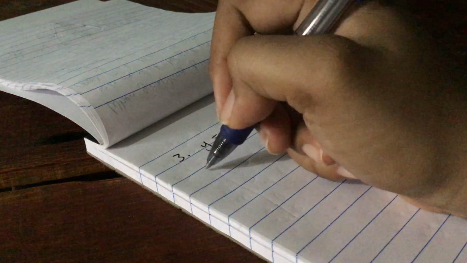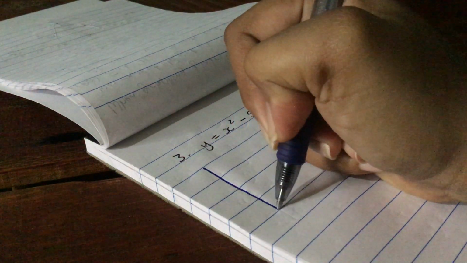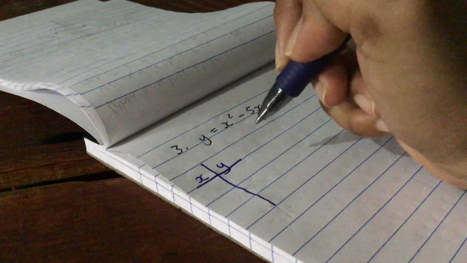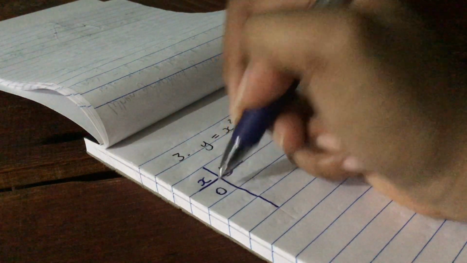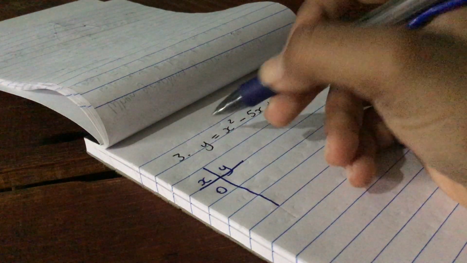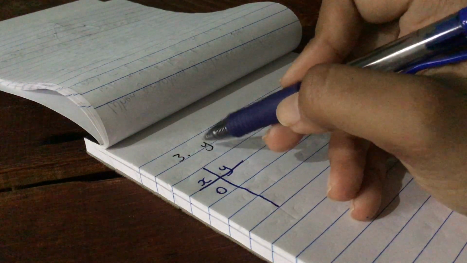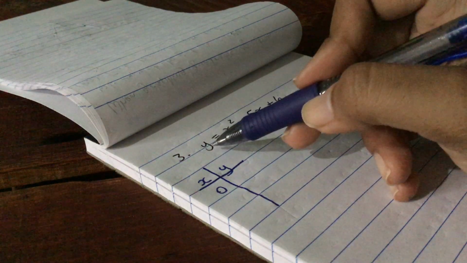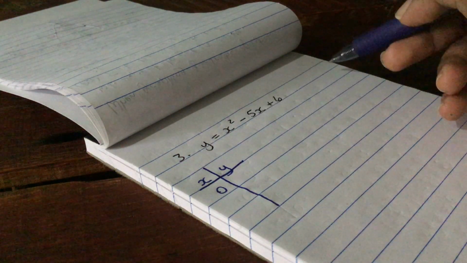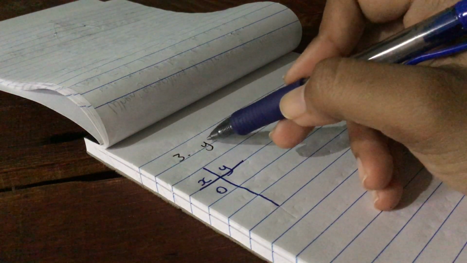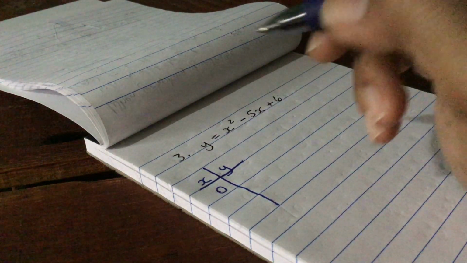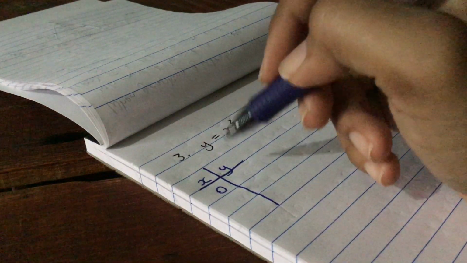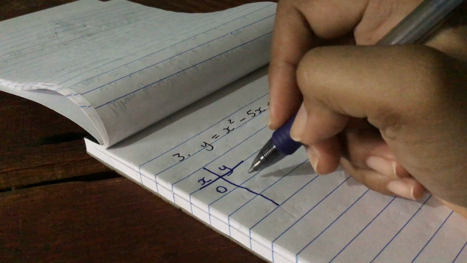So again, we set up our table so that we can find the x and y intercepts. Remember, we have one y-intercept, that's where x is equal to 0. In this case, because our equation is y equal to the quadratic equation, if we had x equal to some quadratic equation with y, it would be that x had only one intercept. And we understand more when we go on to solve or substitute for these zeros.